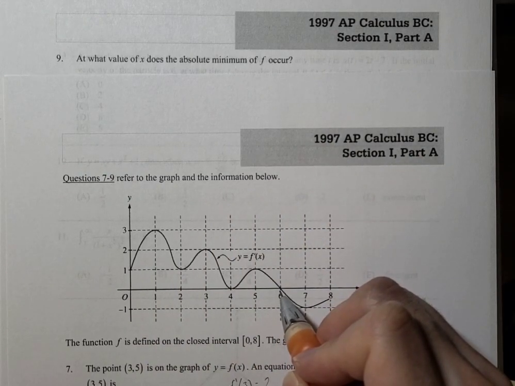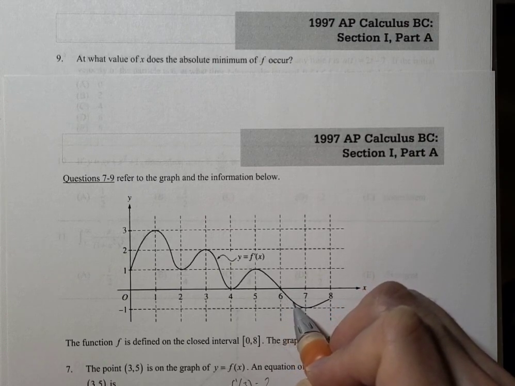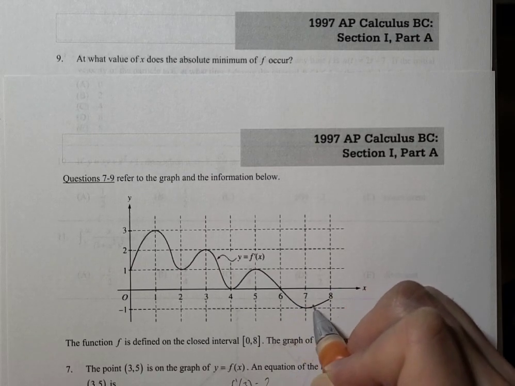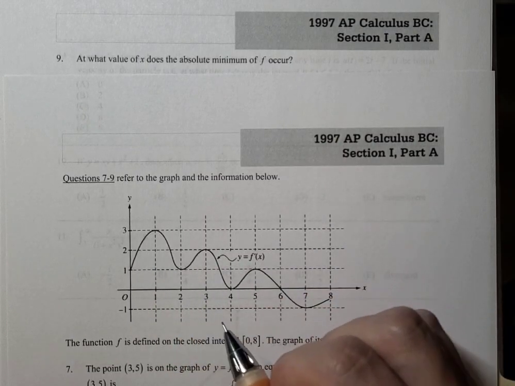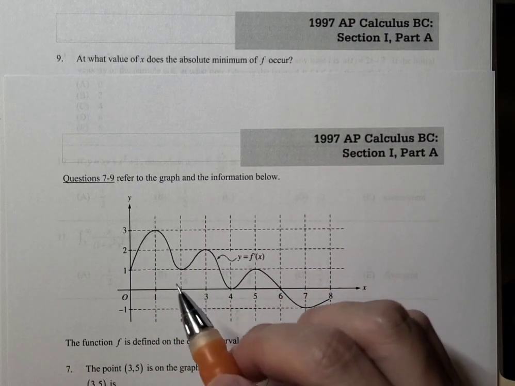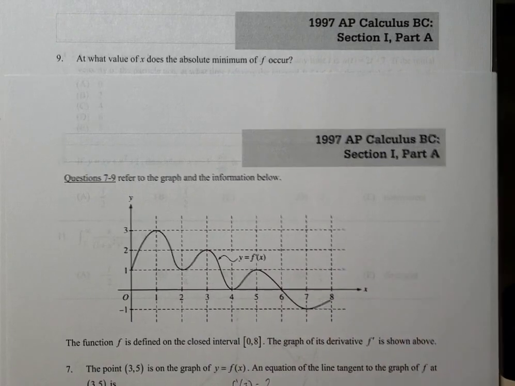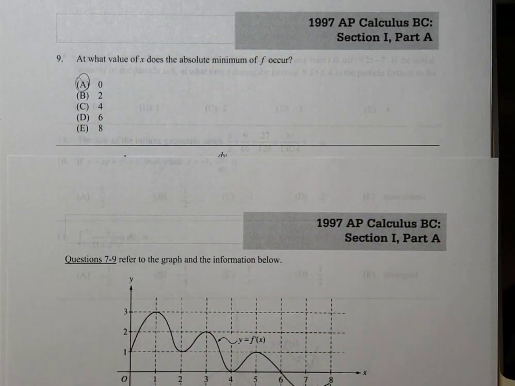And then you are going to decrease a little bit since the derivative is negative. So obviously this area over here is smaller than all this over here. So you'll know that the absolute min is the beginning, so when x is 0. That's how we solve that one.